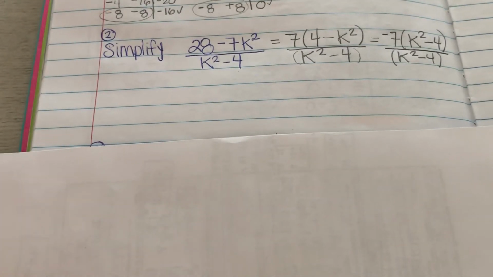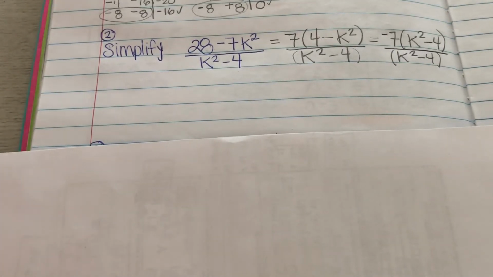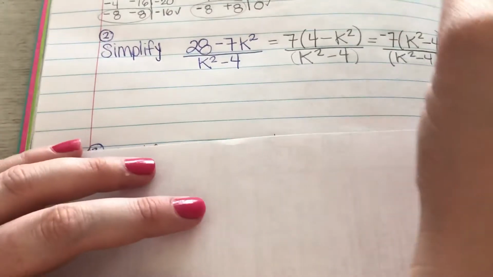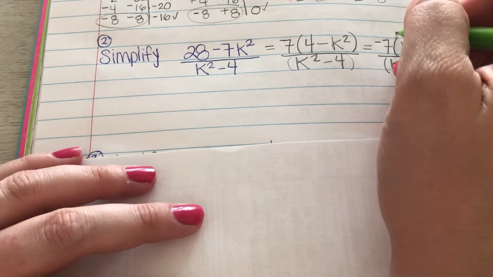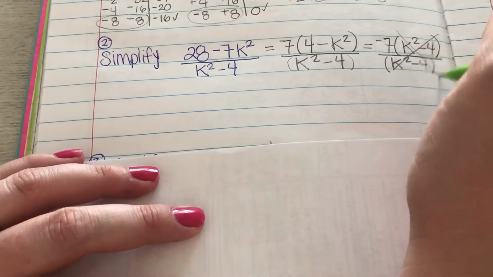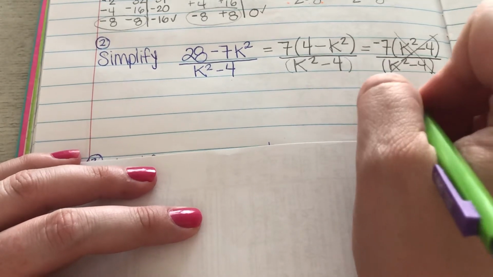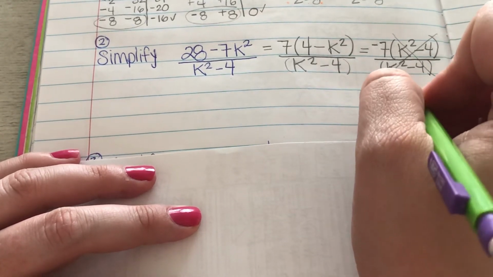Now, just to save us a little time with factoring, I've got k squared minus 4 on the top, and I've got k squared minus 4 on the bottom. Yes, those cancel out, leaving me a simplification of just negative 7. Hey, yeah, that could happen.